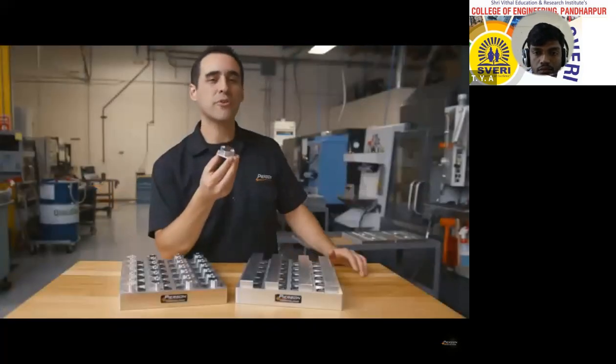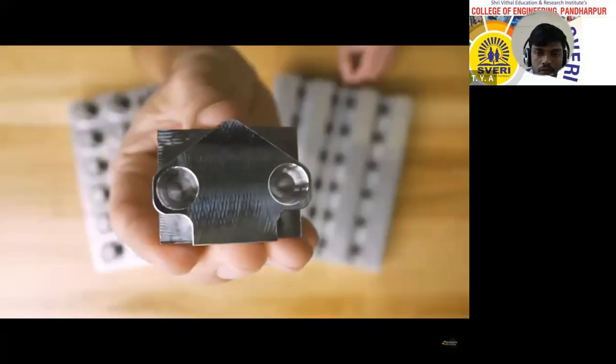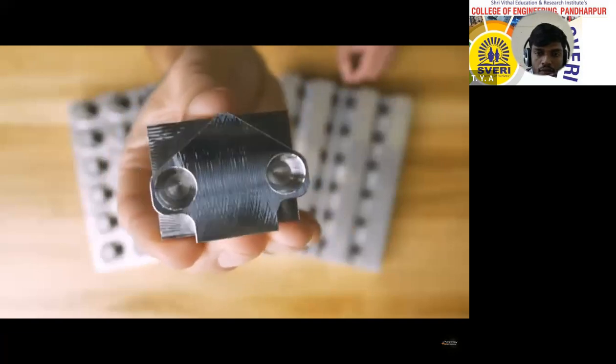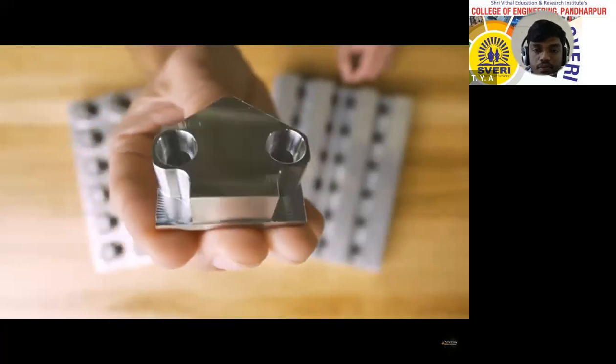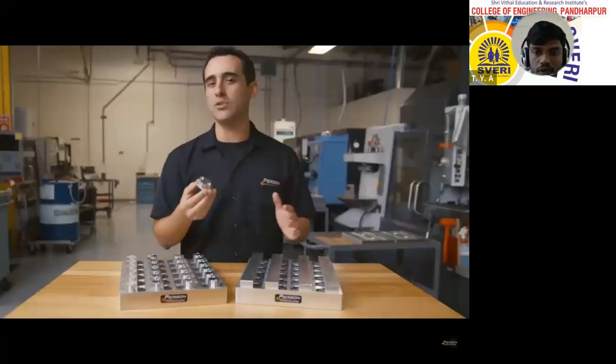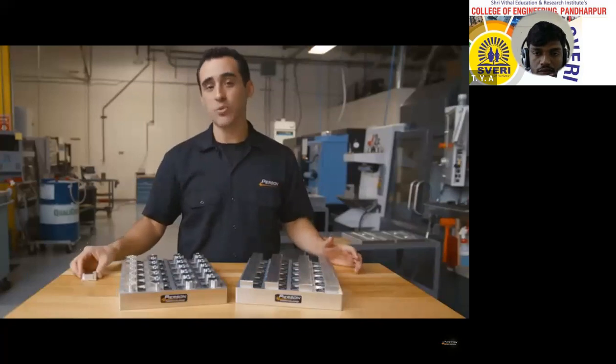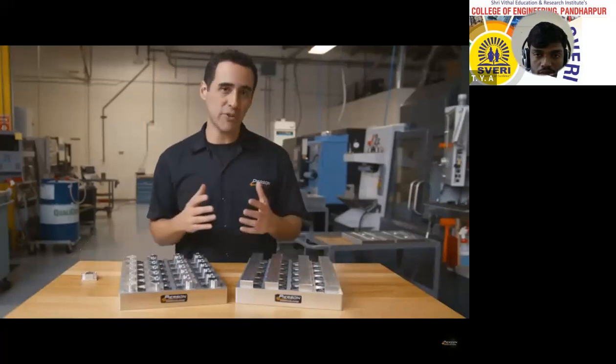So here's the part we're making for the first operation. It's approximately 1.5 by 1.25 inch, 1/2 inch thick, and machined from 6061 T6 aluminum. This first operation uses 5 tools: a face mill, drill, rougher, finisher, and a chamfer tool.